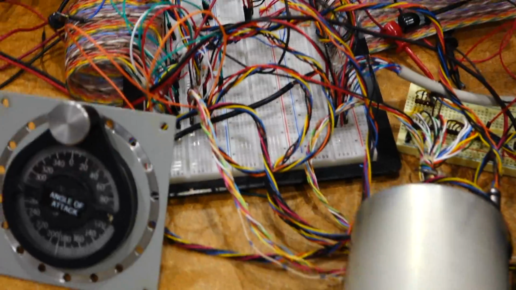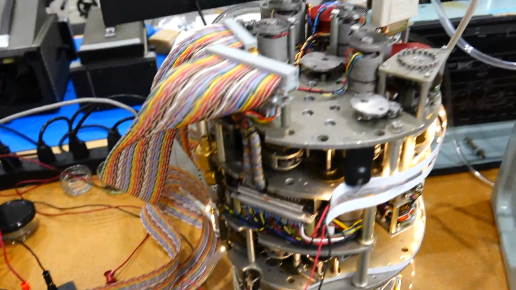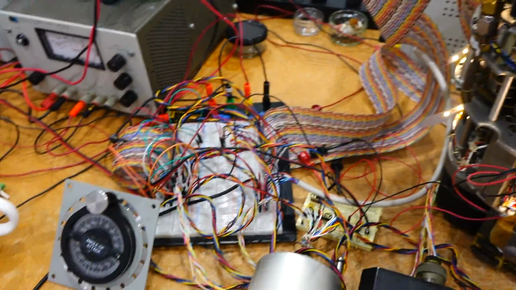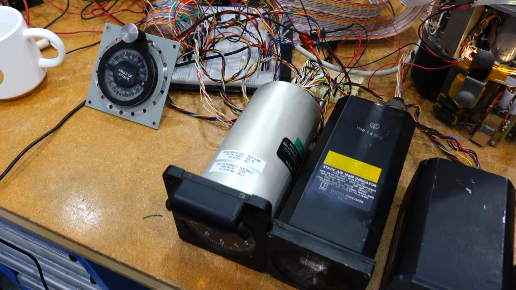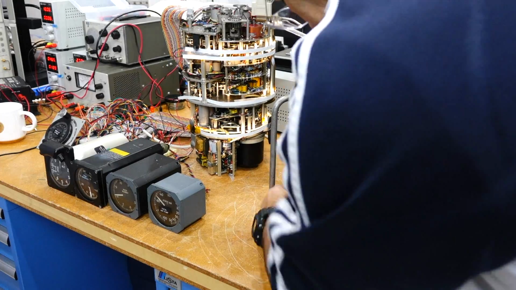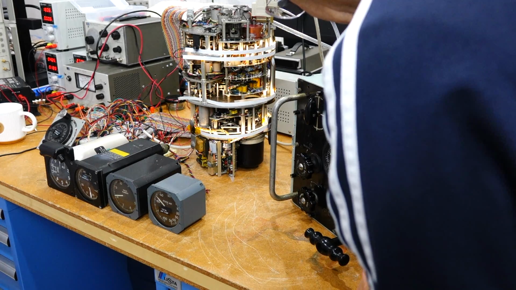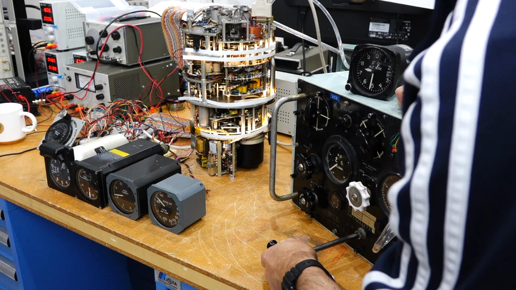Yeah. So this is complicated. This goes to so many instruments, and there's DC, AC at all kinds of voltages, and DC at all kinds of voltages going through it. Try again. So I'm going to close that, open this, and gain a few feet. There we go.